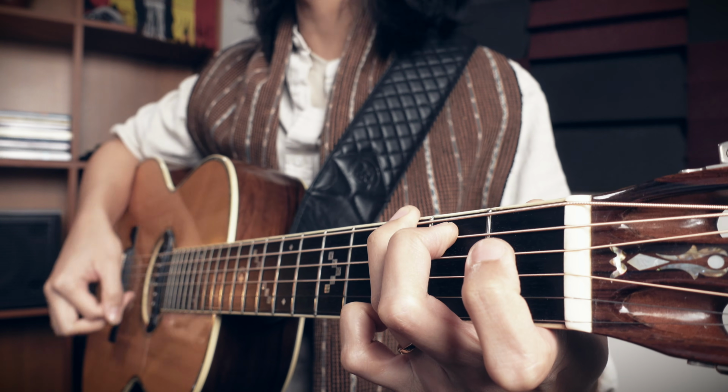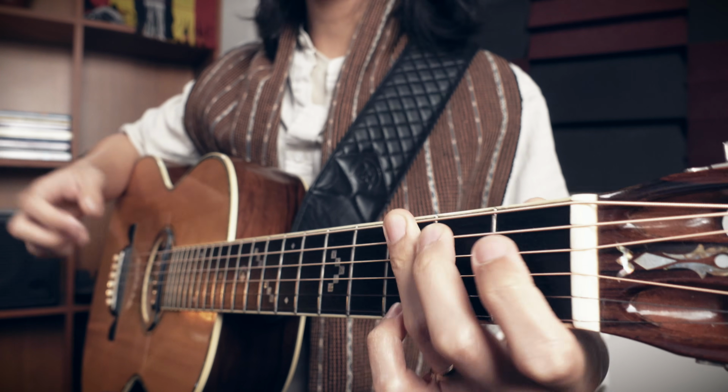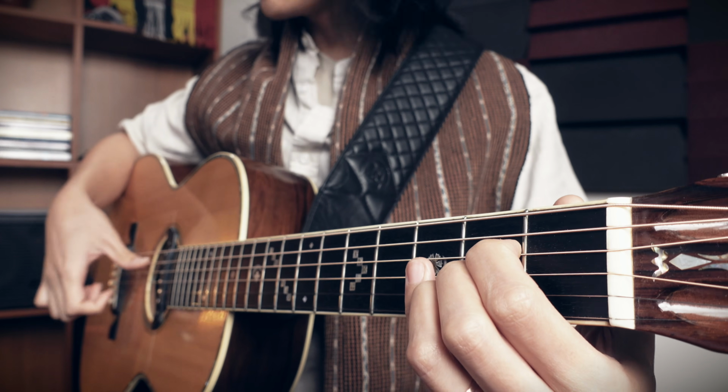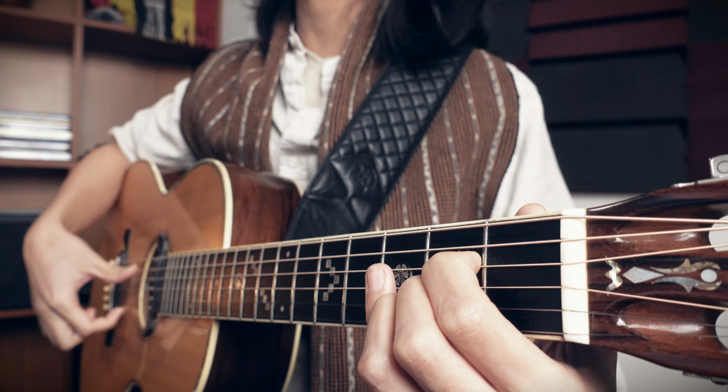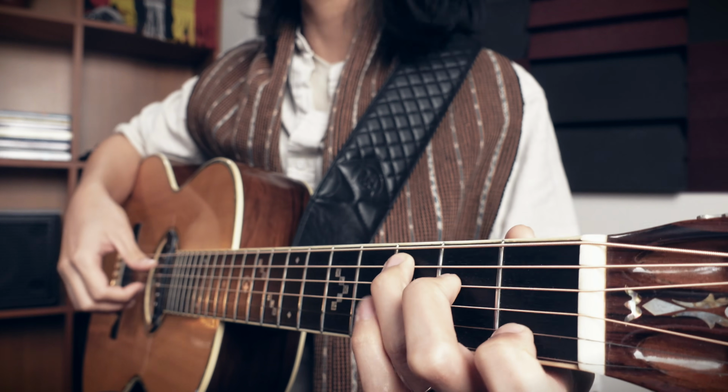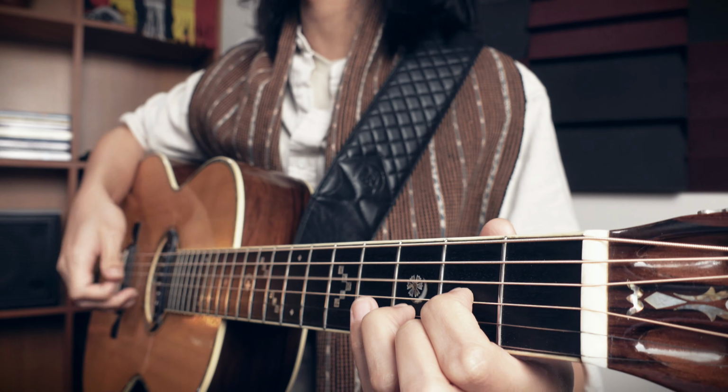And same thing goes for G major. Now how about A major? Your bass is now on the 5th string and you're using 5 strings to play this chord. Same thing for C major, bass is on the 5th string. Now for D major, your bass is now on the 4th string and you're using 4 strings to play the chord.